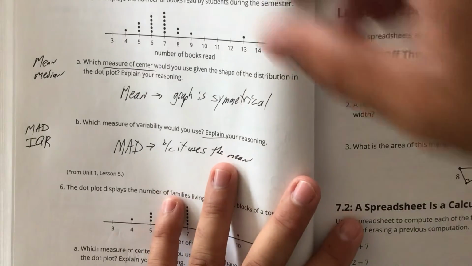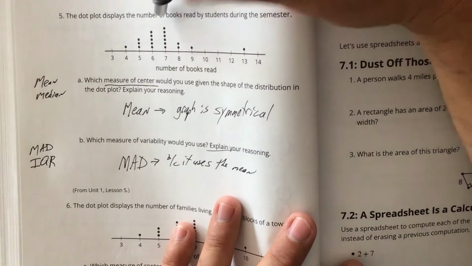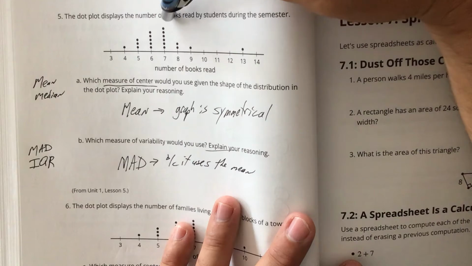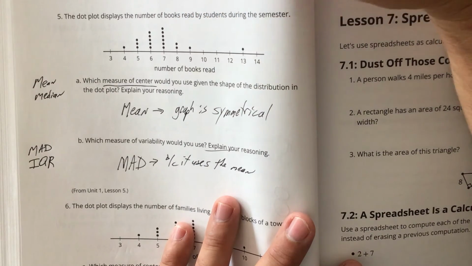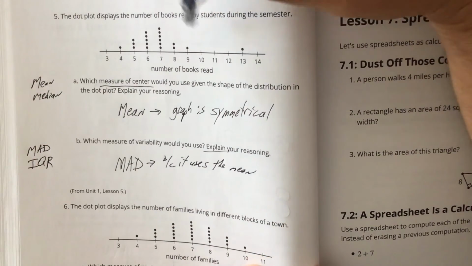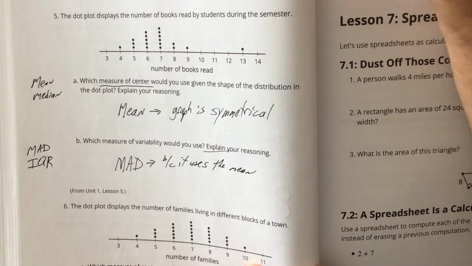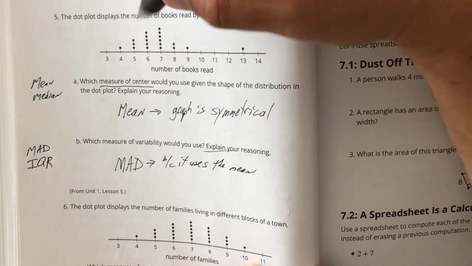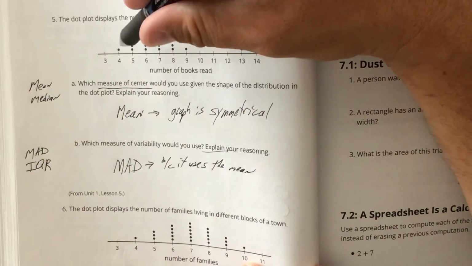Okay, if you go back to 5, you could have made the argument of saying, well, it looks a little skewed. And now looking at it compared to 6, maybe mean isn't the best option. It's not as symmetric as I thought it was.